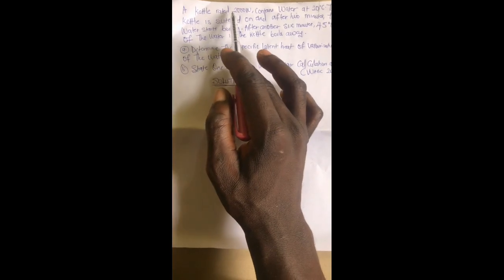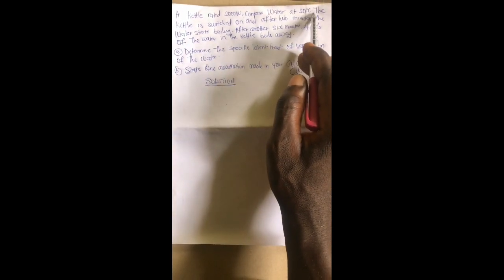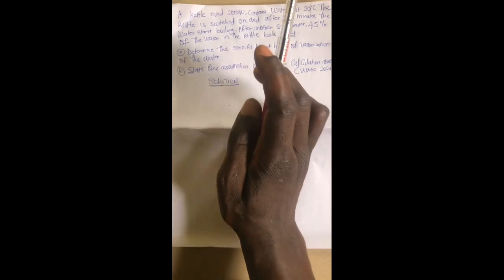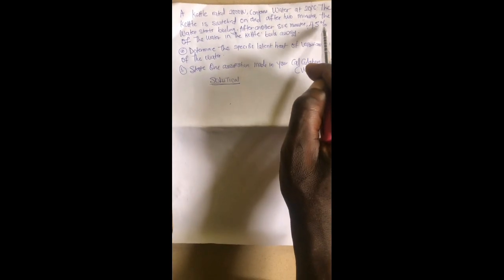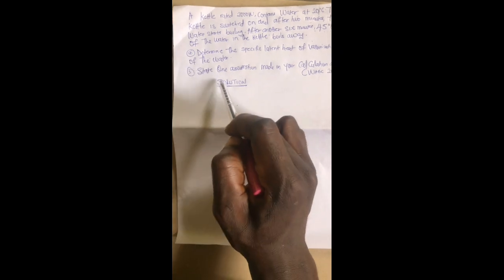A kettle rated 2000 watts contains water at 20 degrees Celsius. The kettle is switched on, and after 2 minutes the water starts boiling. Let's take note. After another 6 minutes, 45% of the water in the kettle boils away. 1, determine the specific latent heat of vaporization of the water. And 2, state one assumption made in your calculation above.